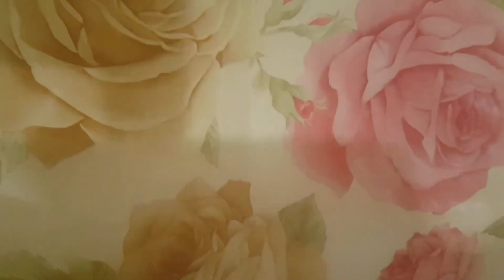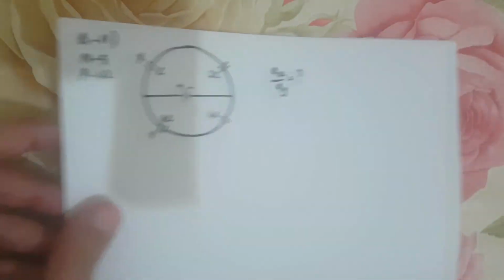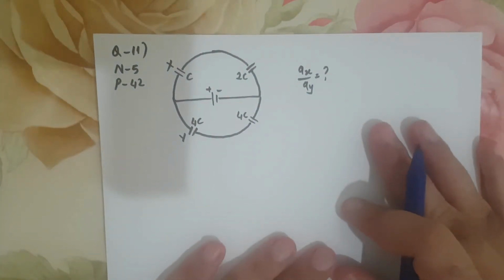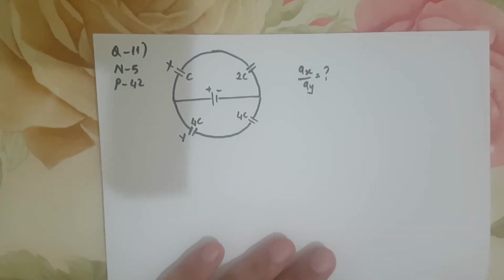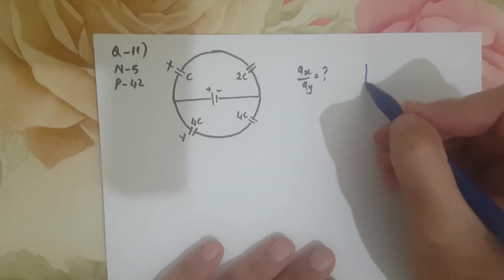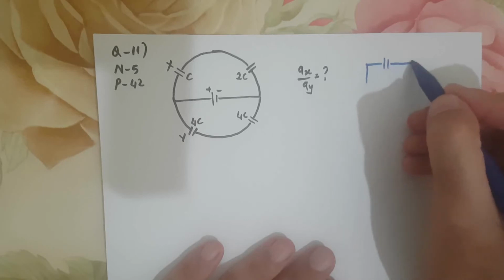Okay. So what about the next question? In this question, not difficult, asking for the qx and then qy. If you draw this graph it is understandable, it's really easy. We can draw this graph like that.